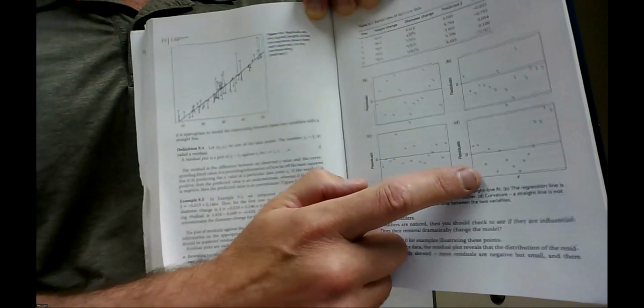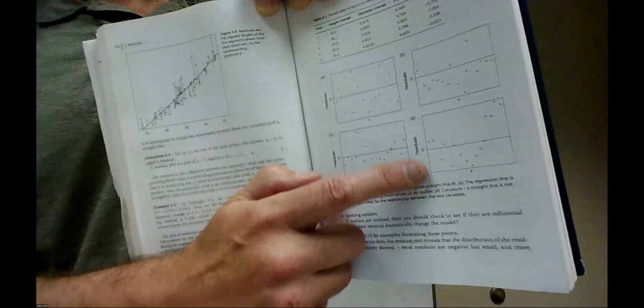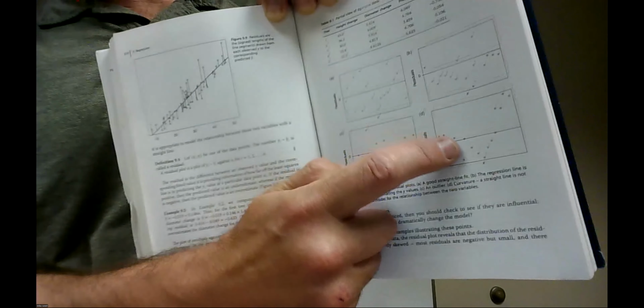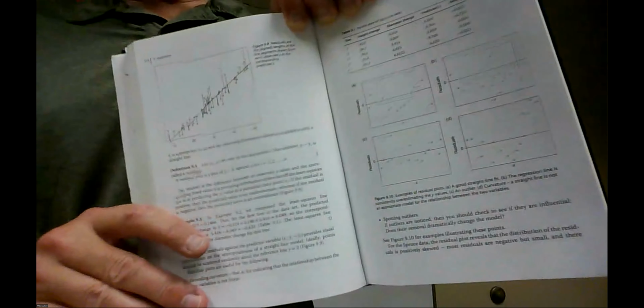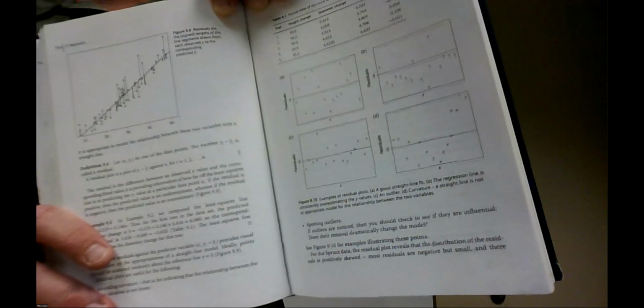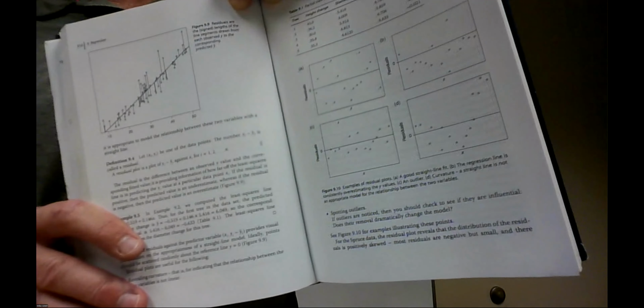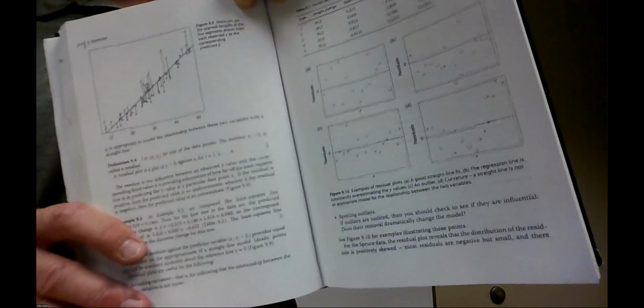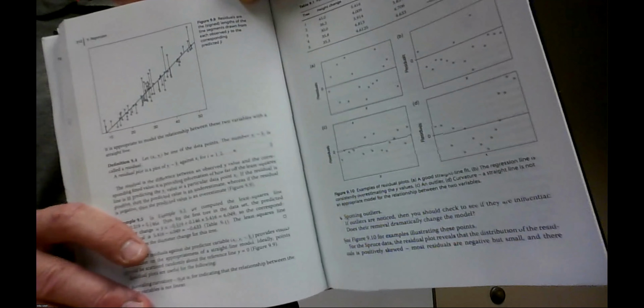And finally, in D, this is sort of showing a pattern in the residuals. If you note, it looks like we've got this sort of parabolic or V shape going in the residuals. That might indicate, if it's parabolic, that a line is not a good model for this. Maybe a parabola is a better model for this, right? So maybe a linear model of best fit is not appropriate.